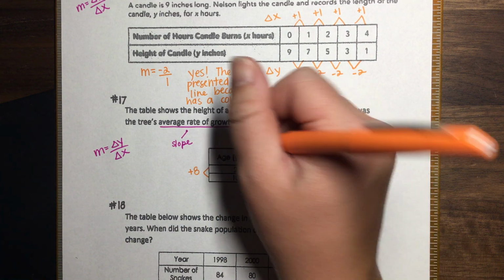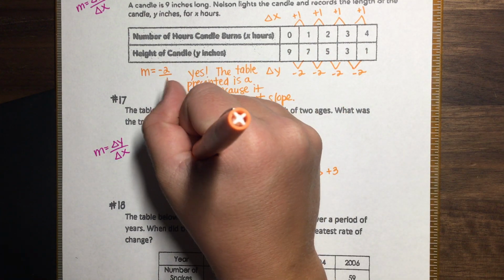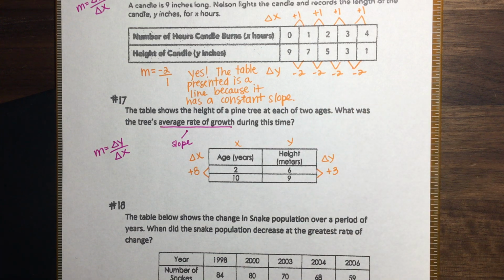Okay, I know that my age in years is going to be my x, my height is y. So over here is my change in x, and over here is my change in y. Okay, I'm labeling those so I don't forget. So now I've got to plug it into my equation.